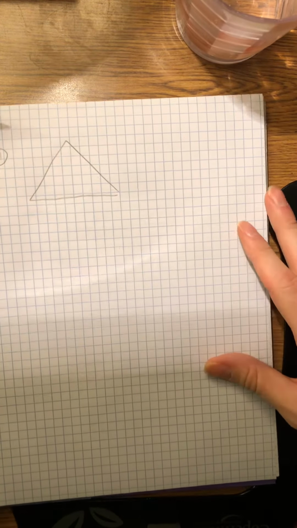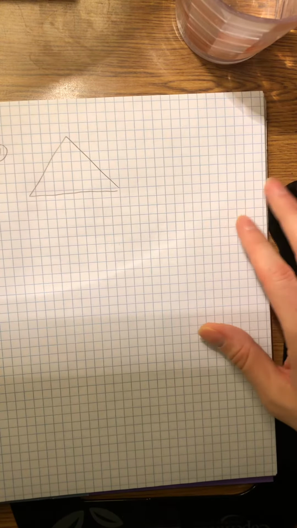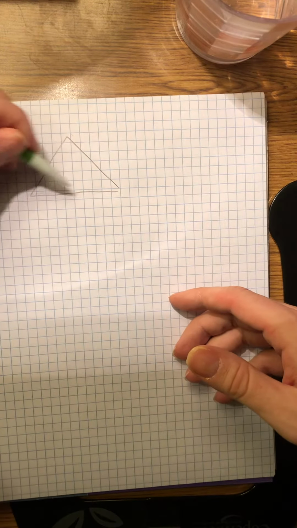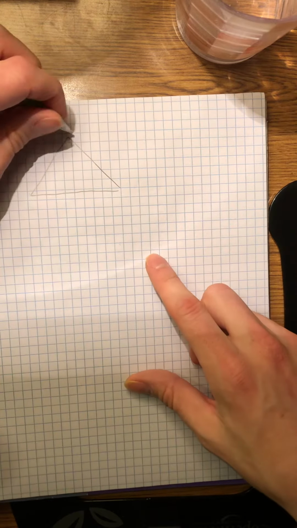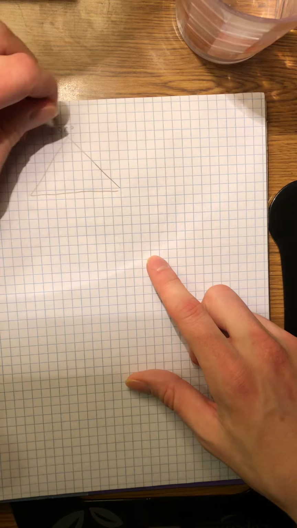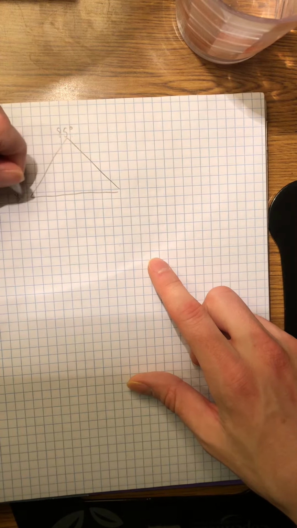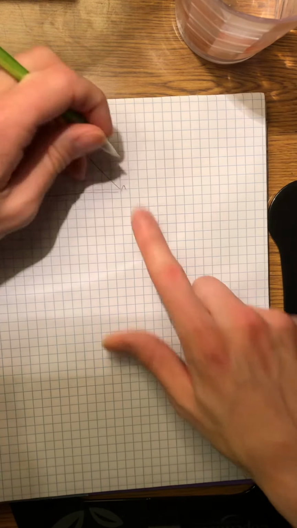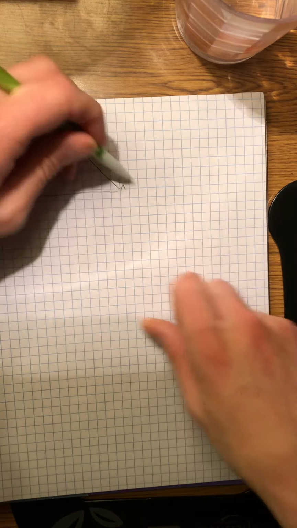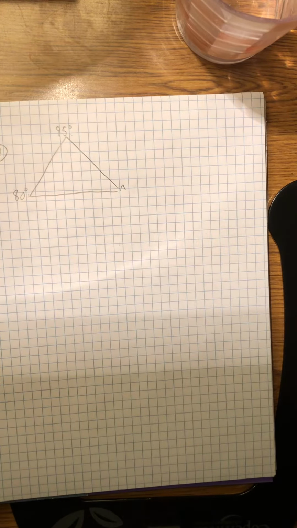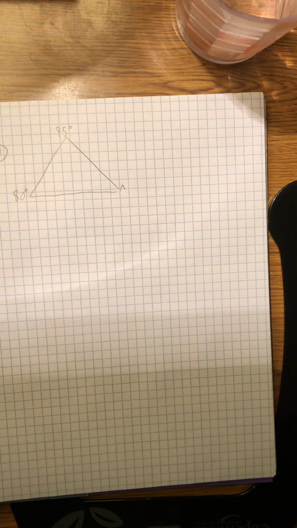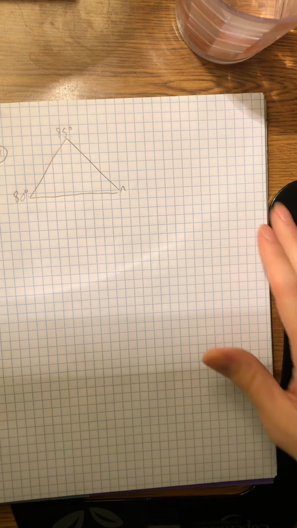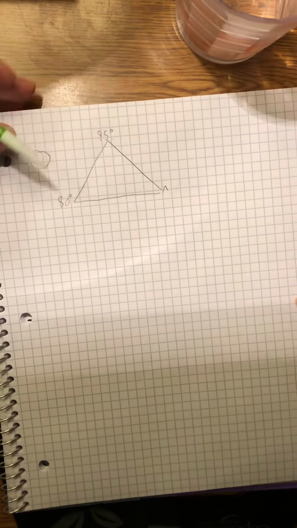All right, so like I just said, you can actually find unknown angles using that rule that all three have to equal 180, and here's how you would do it. So if you know one angle is 85 degrees, you know another one is 80 degrees, you don't know this one, the way you can figure out what that is, well, you know this plus this has to be 180. So what you can do is follow these steps right here.